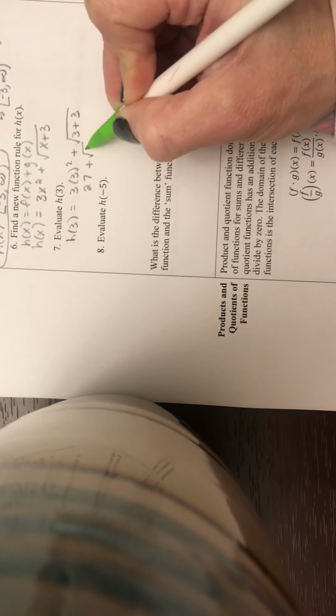So here's our new function rule, because we don't have any like terms or anything to make that simpler. So now let's evaluate this for h of 3. If you plug 3 into our new function, it's going to be 3 times 3 squared plus square root of 3 plus 3. This would be 27 plus square root of 6. Square root of 6 doesn't simplify, so you could leave it just like that.